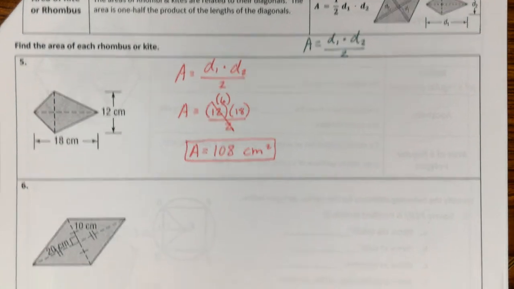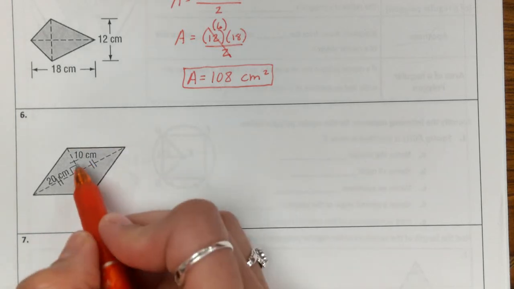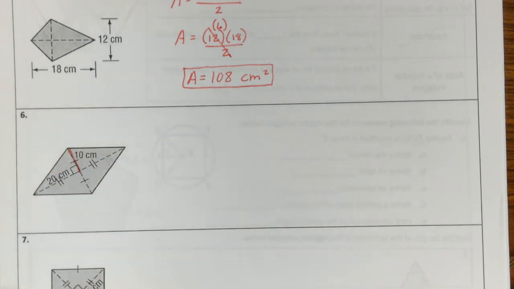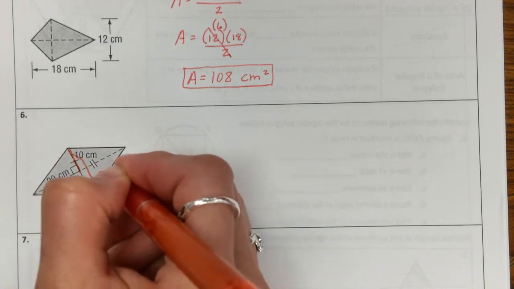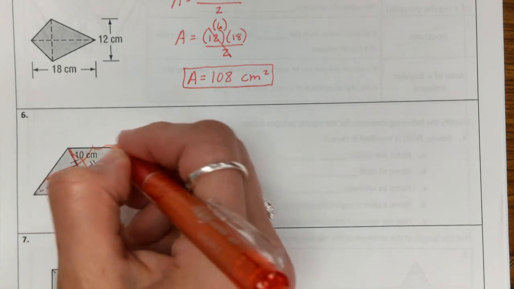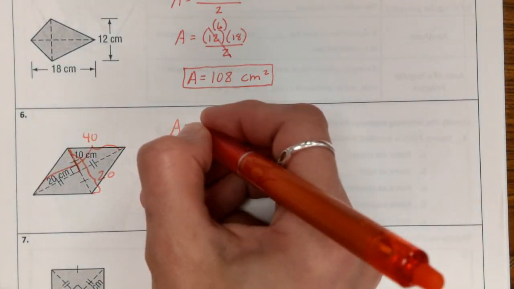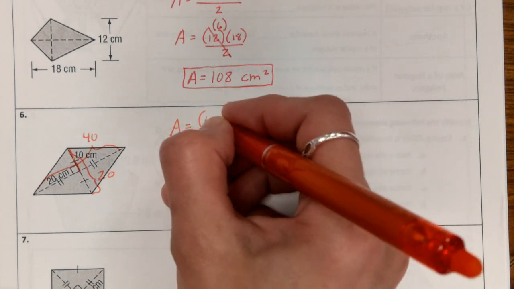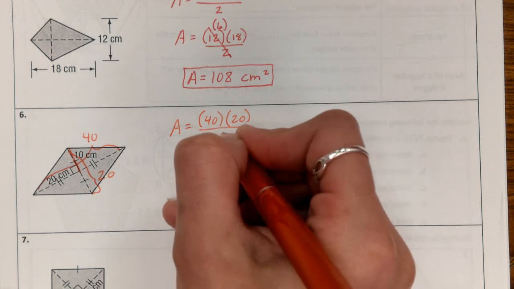Moving down to our next problem, okay, we're going to have something a little bit different here, which I realize on my key I messed up on. So we're seeing here that this is 10, okay, only half that diagonal is 10. So we need to see that the whole diagonal is going to be 20. Same thing over here, only half the diagonal is 20, so the entire thing is going to be 40. So we have our area. We're going to take diagonal 1, 40, times diagonal 2, 20, and divide it by 2.